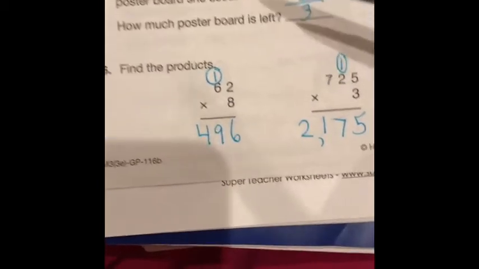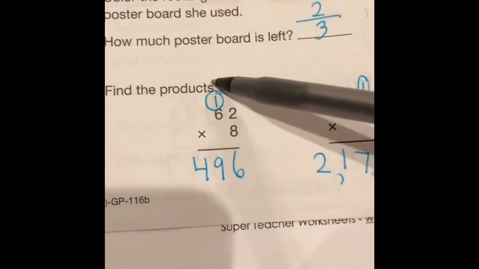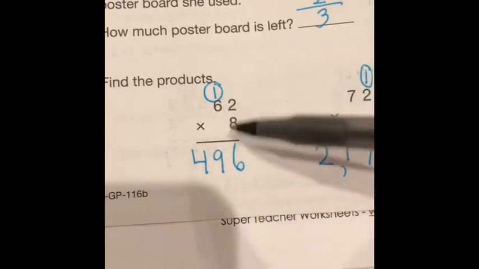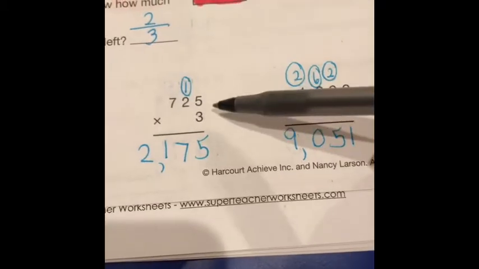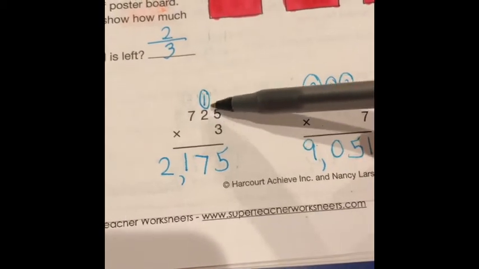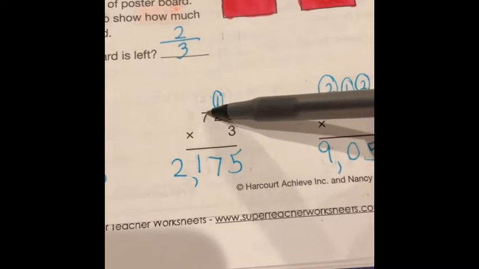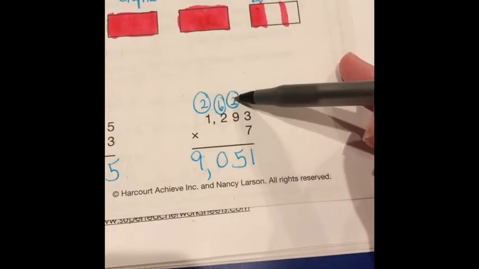On number 6, we do our up and over. 8 times 2 is 16, so we carried a 1. 8 times 6 is 48, plus that 1 is 49, 496. 3 times 5 is 15, so we carried a 1. 3 times 2 is 6, plus that 1 is 7. 3 times 7 is 21, 2,175.